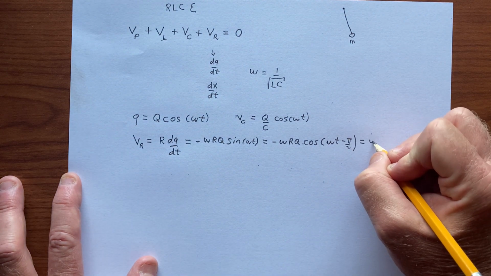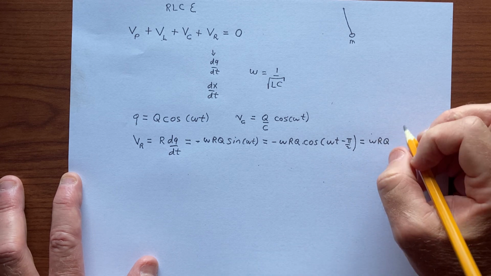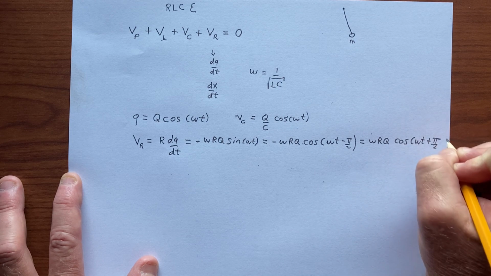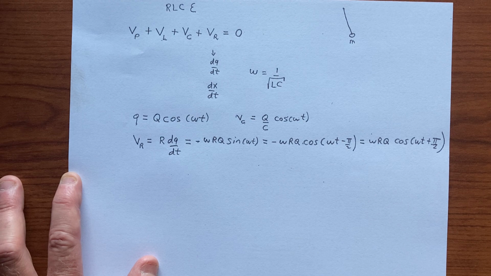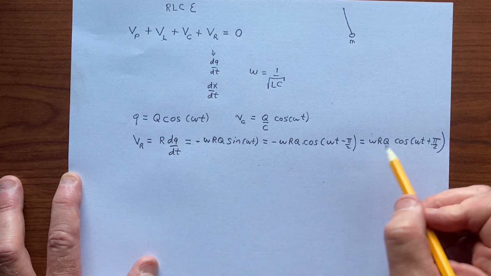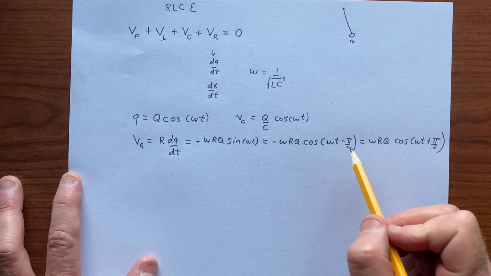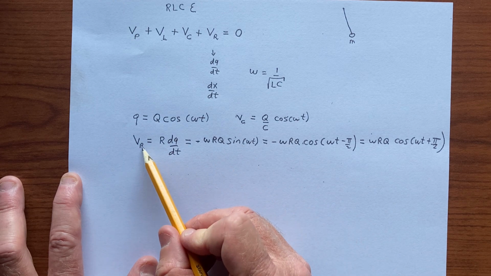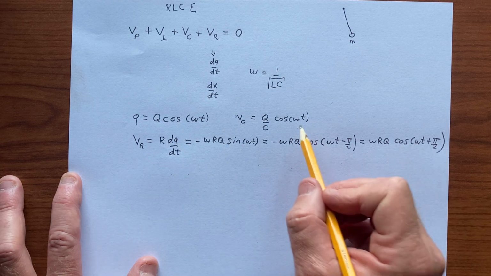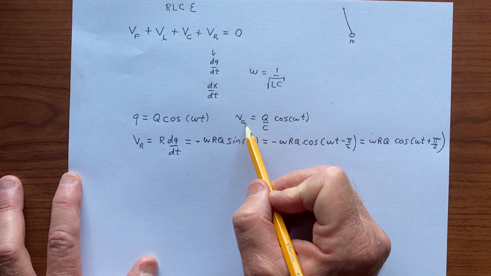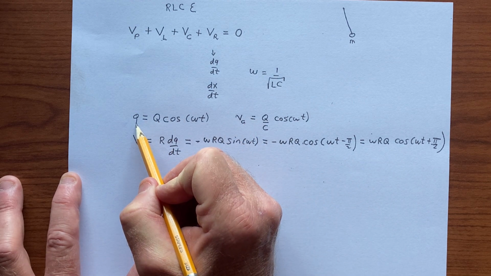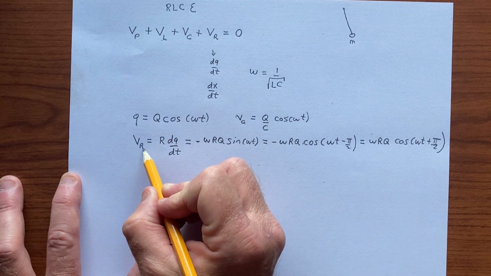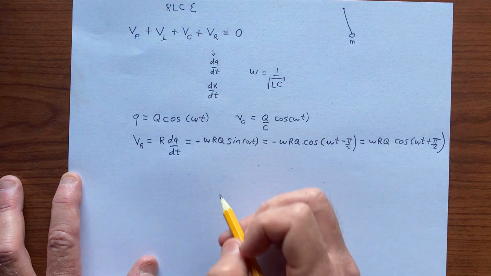But we can also write that as omega RQ, let's try to put in a positive sign, cosine of omega t plus pi over 2. So notice that the voltage across the resistor is not oscillating in the same way as the voltage across the capacitor or as the current. So the voltage across the resistor does not reach its maximum value at the same time as the voltage across the capacitor does. So the voltage across the resistor is out of phase with respect to these two components.